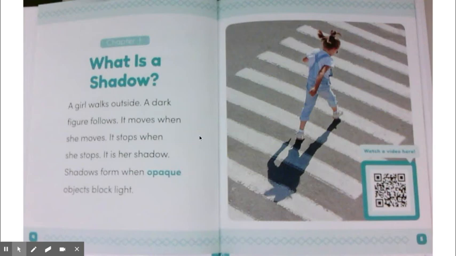So we can see a word that is in bold, and it also happens to be a different color. So that's an important word in this nonfiction book, opaque. And I bet it will be listed in the glossary in the back of the book.